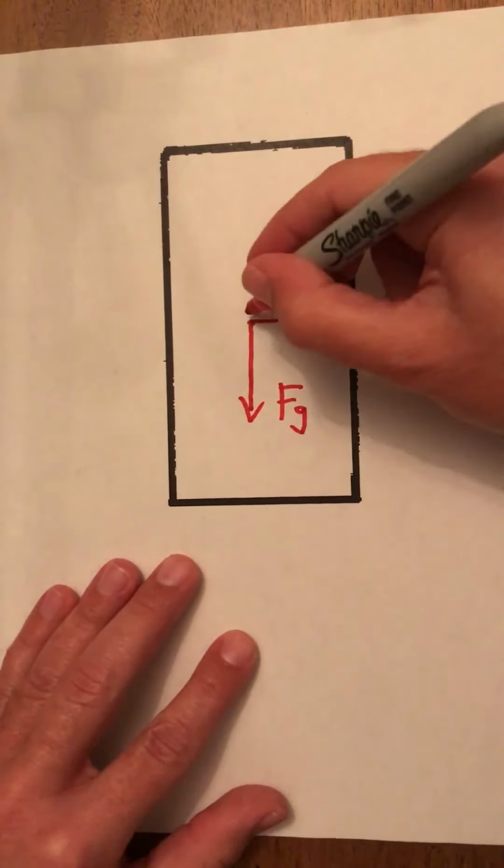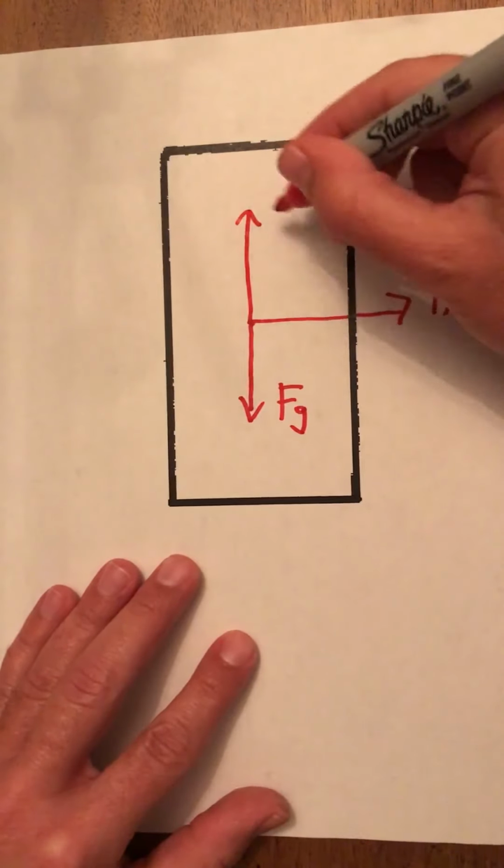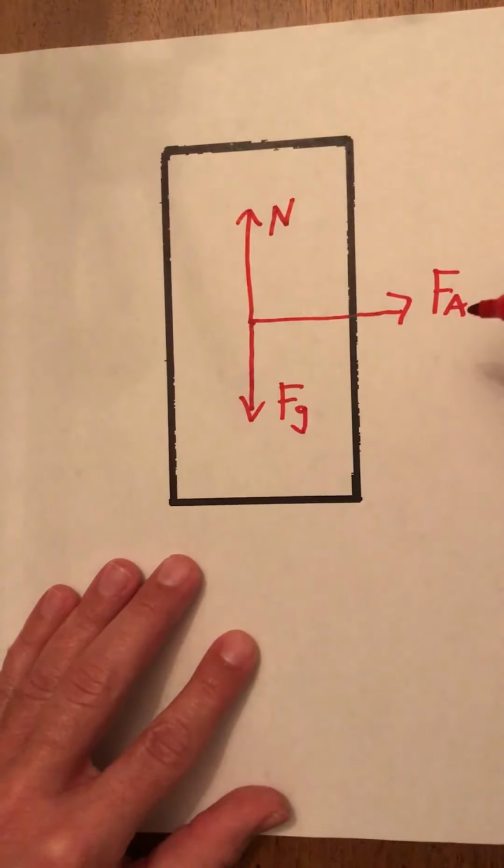We know that it's not accelerating up or down, so it must have a force to counteract gravity. Let's call that normal up. This should be the same length as that if they make you draw relative sizes.